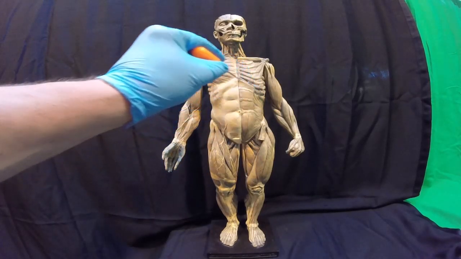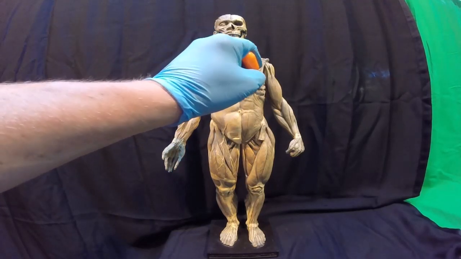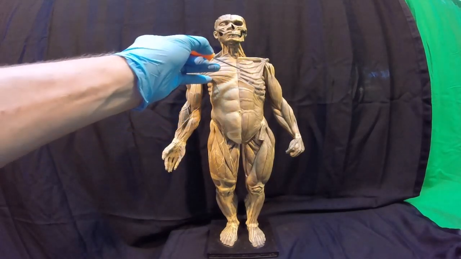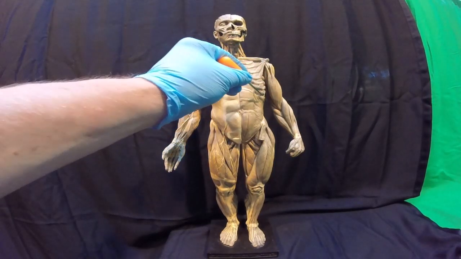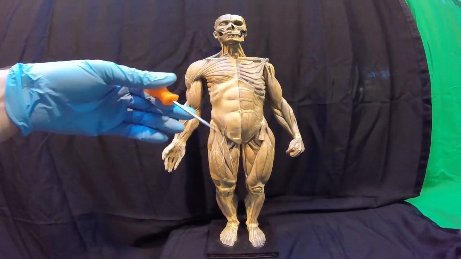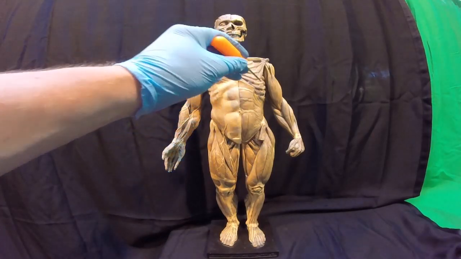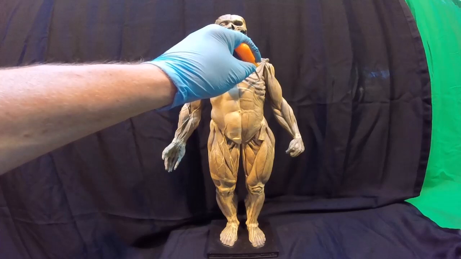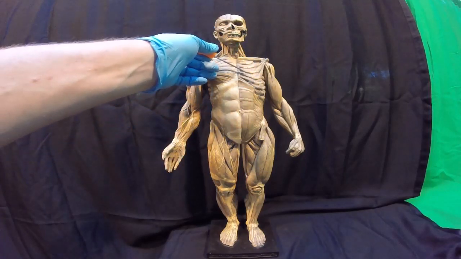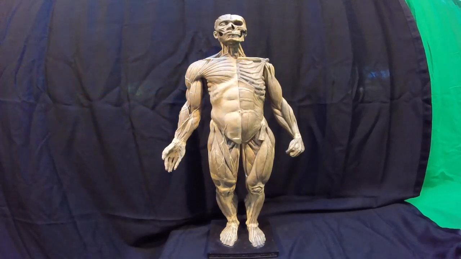So the respiratory diaphragm and the external intercostals would help us to bring air into our lungs or take a deep breath. Our internal intercostals with our respiratory diaphragm would help us push air out, and that would be an expectoration. So if we have inspiration, we're using external intercostals and respiratory diaphragm. If we have expectoration, we have our internal intercostals and our respiratory diaphragm.